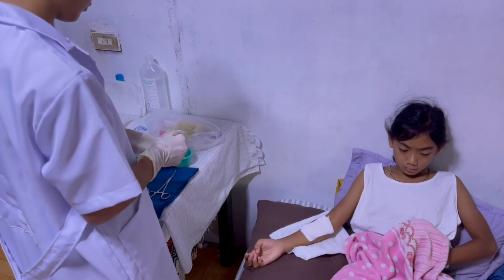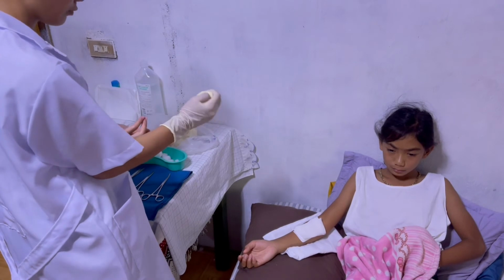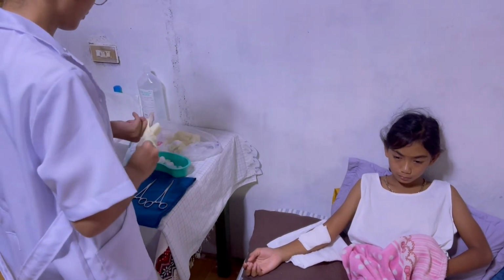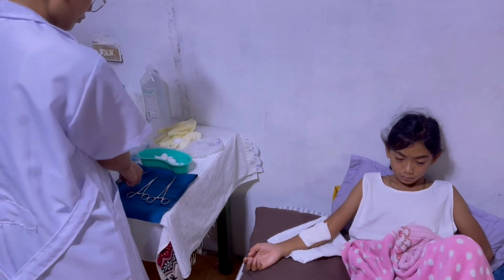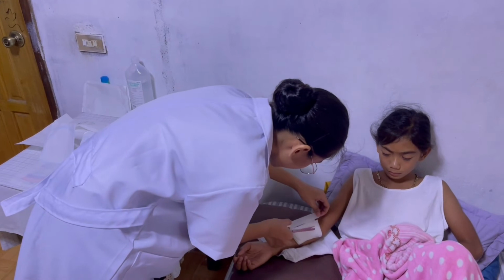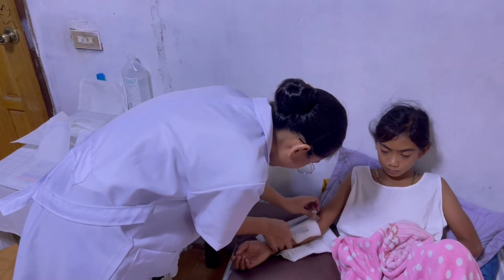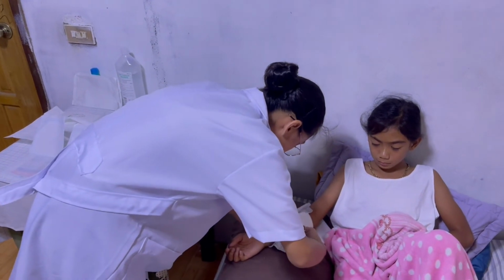Pull off the glove inside out and discard it in a plastic bag. Be careful that the contaminated area of the gloves will not touch the skin to avoid contamination. Apply tapes to secure the dressing in place. The tape is easier to apply after gloves have been removed.